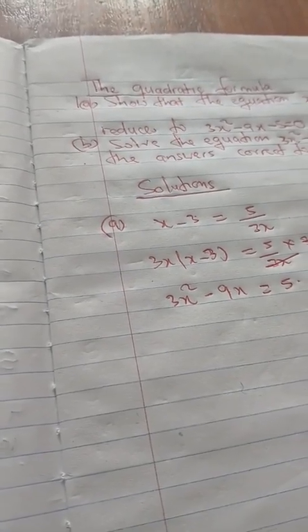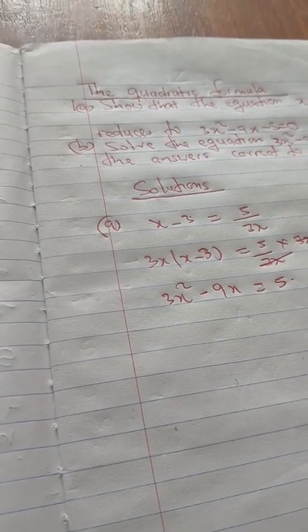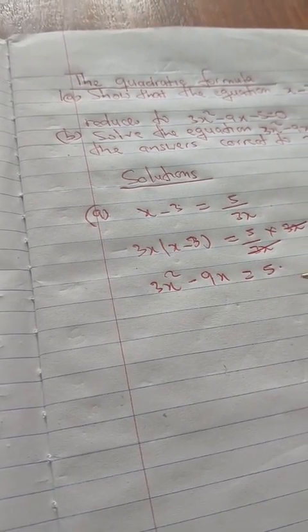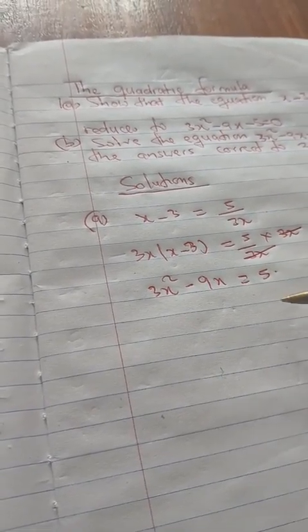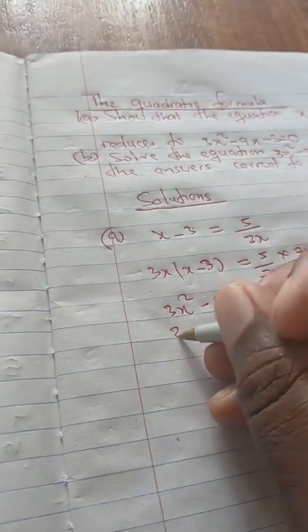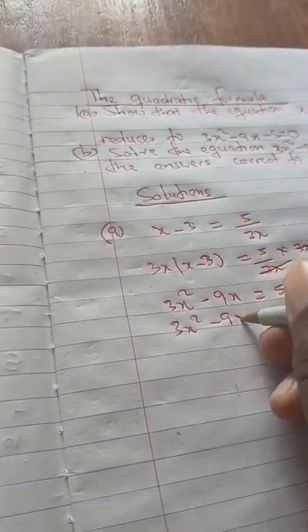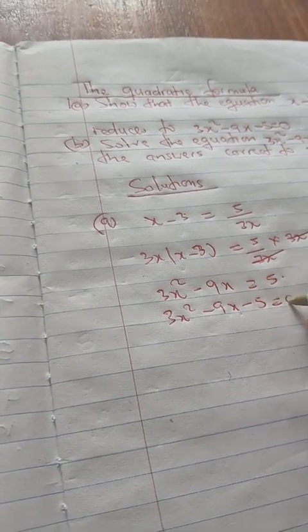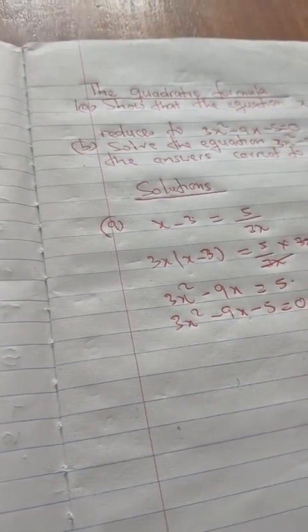Remember, when solving a quadratic equation, you have to make sure that there is a 0 on one side. So we are going to transfer positive 5 to the left hand side to get 3x squared minus 9x minus 5 equals 0, shown.